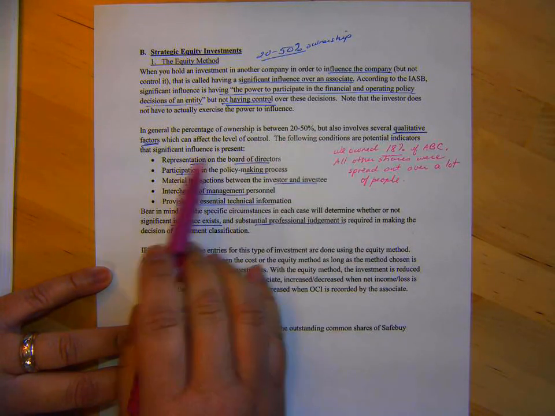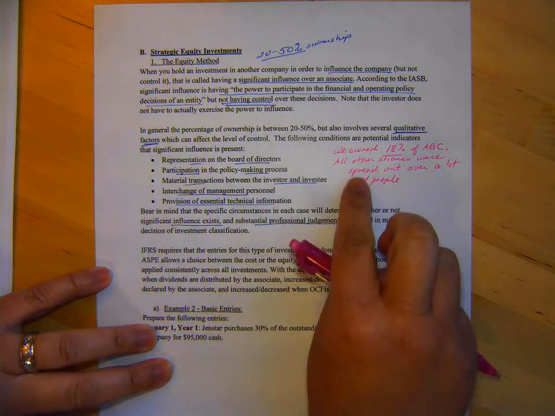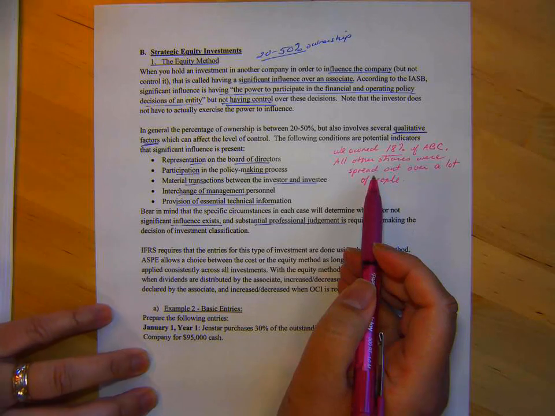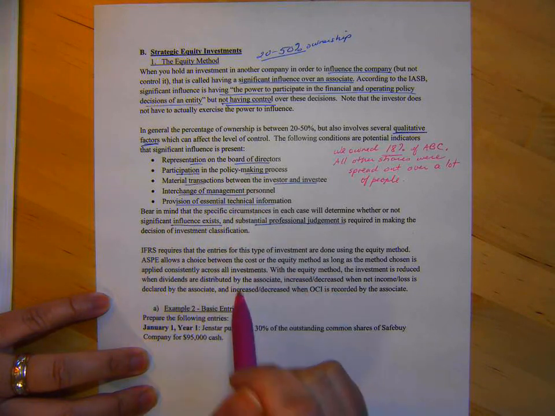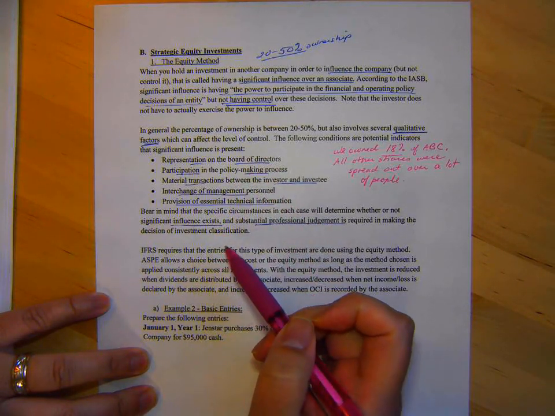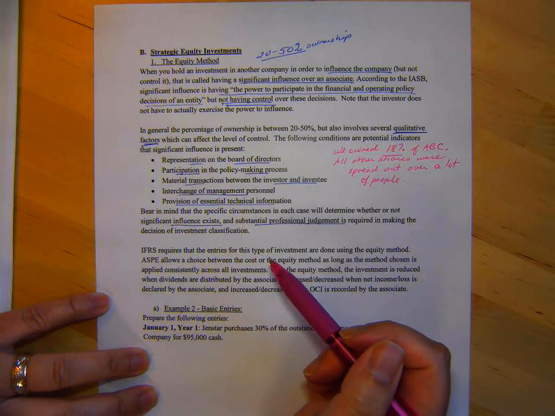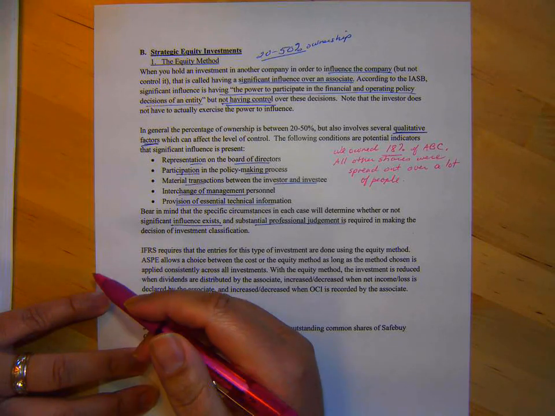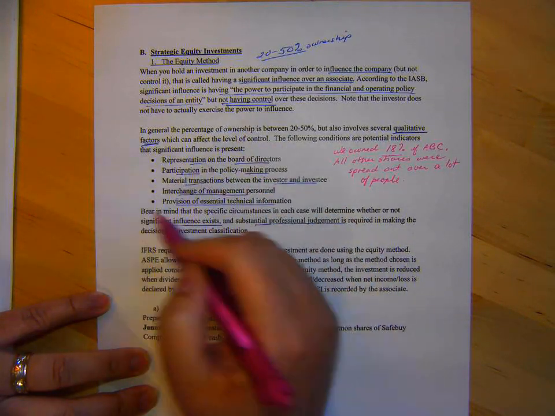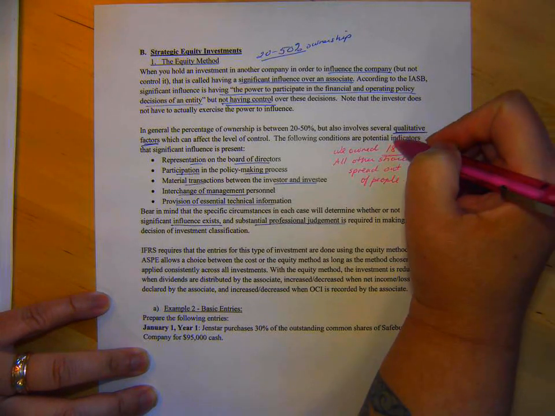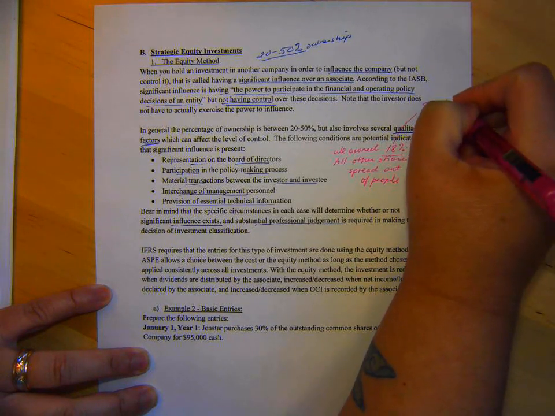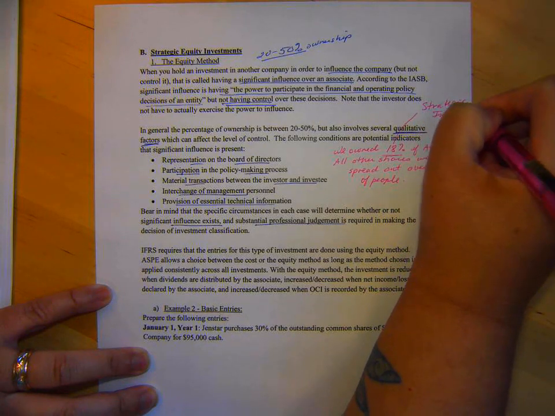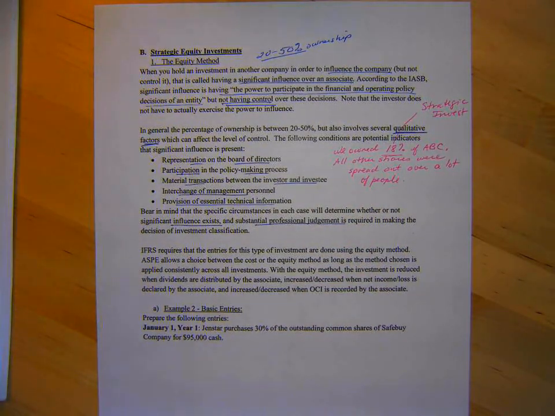We might be able to participate in the policy-making process. Remember, we don't have to, but we can. We might have interchange of management personnel, could have material transactions. We could have given them essential technical information. So if any of those held true, likely we would treat this, even though it's only 18%, as a strategic investment. Does that make sense? If we're the only ones that have any type of control and everybody else only has one share, well, when it comes to voting things, we'll be able to get much more power on the board. Okay?